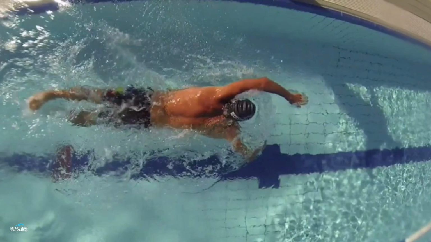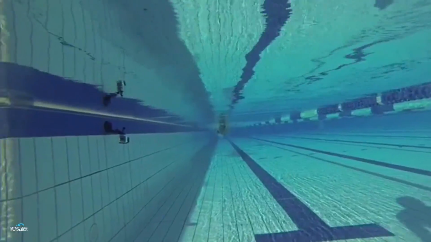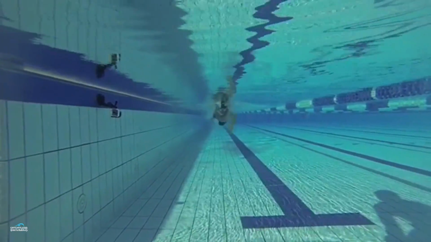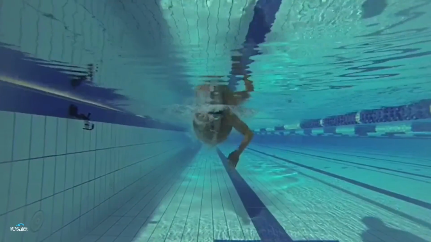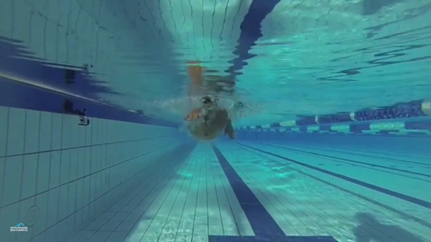Now the only time we will sometimes see someone not having that front quadrant timing is if they're sprinting, so a 50, sometimes 100 freestyle, they will pull through a little bit earlier because they won't have as much reach and extension. But for people doing 200 metres or more, we'll typically want to see that front quadrant timing. Now the last view is from the front.